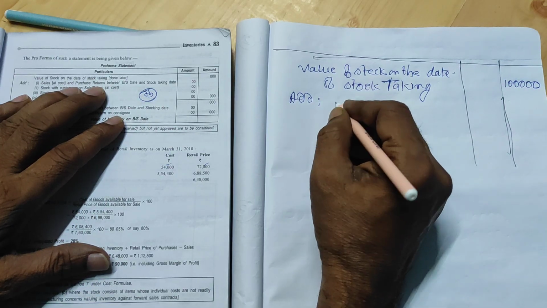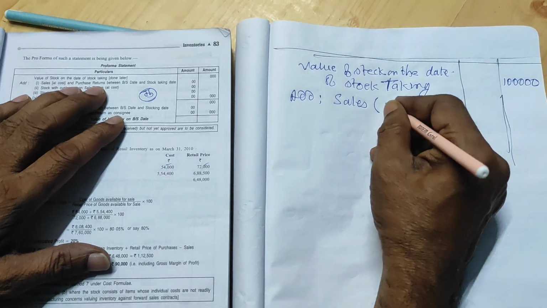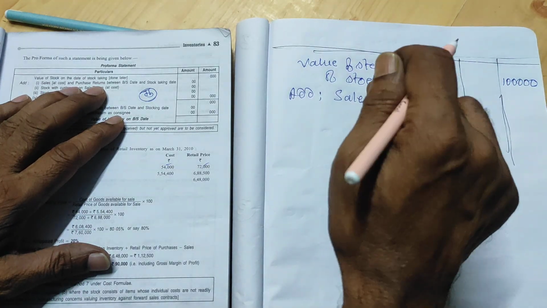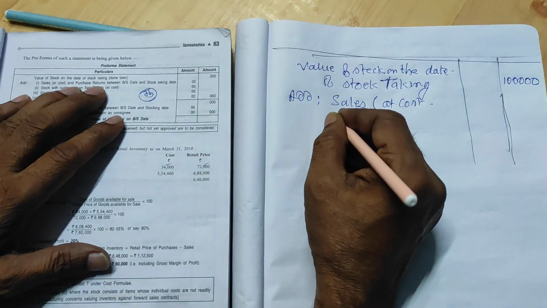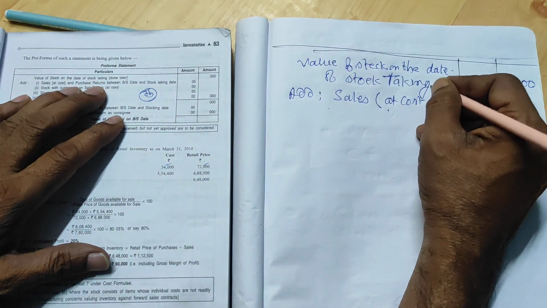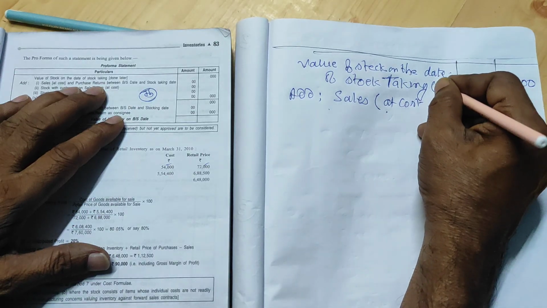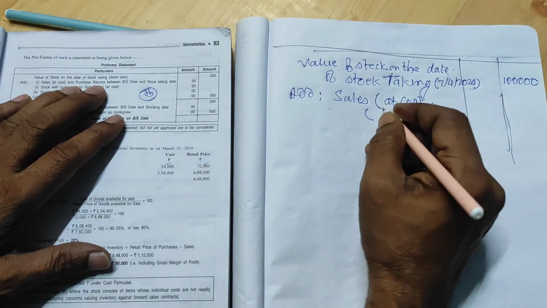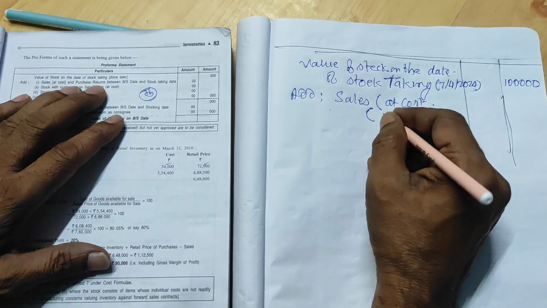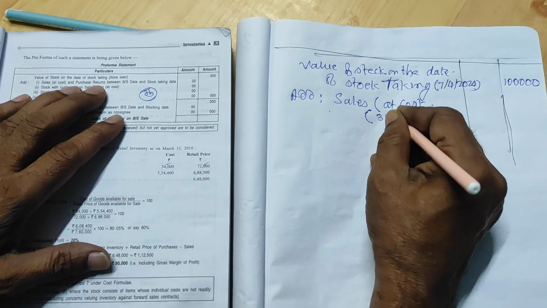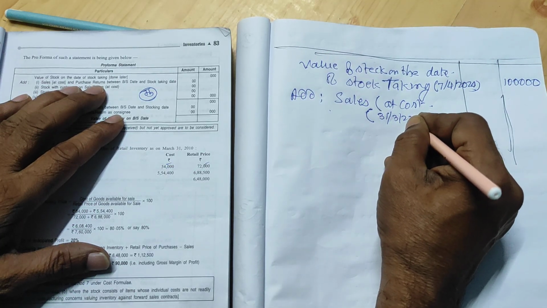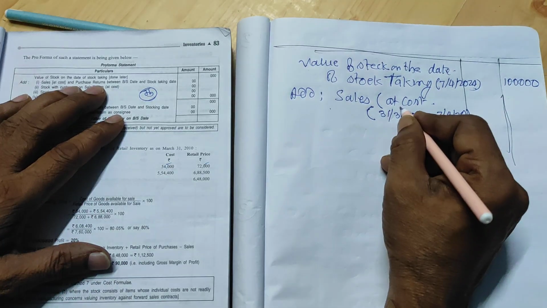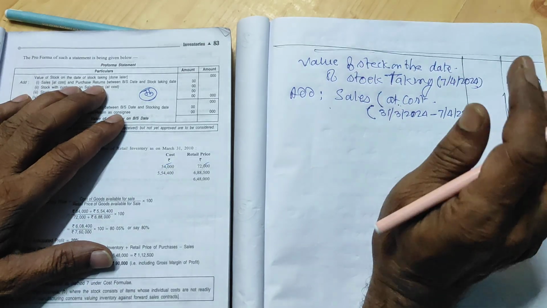Sales at cost. Suppose sales was sales during that period only. Sales during stock taking date. The date of stock taking, suppose I have told you that it is nothing but 7/4/2024. So sales delivered between 31/3/2024 to 7/4/2024. Fine. It is to be converted to cost, but sales will not be given at cost.